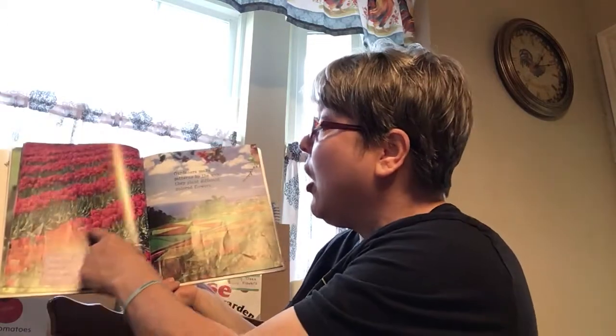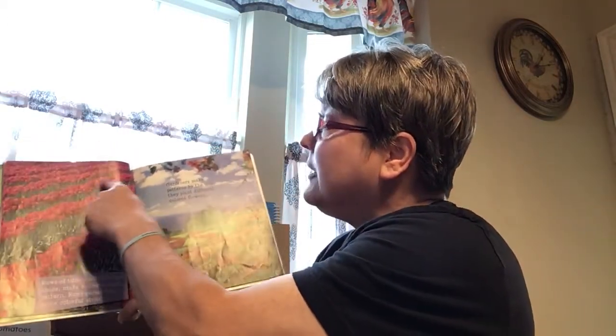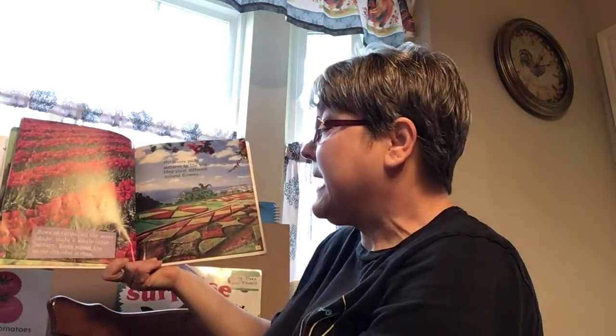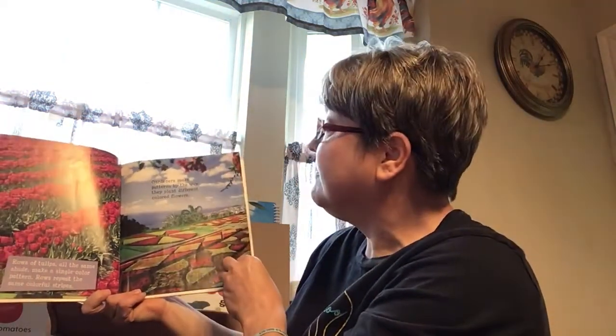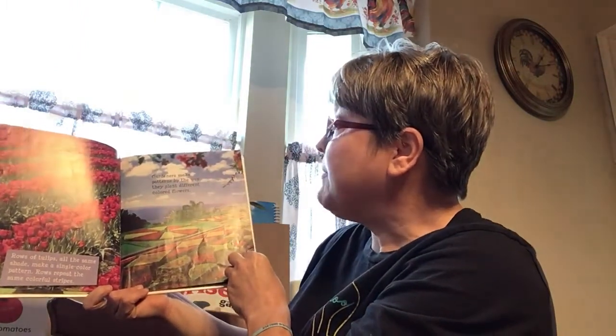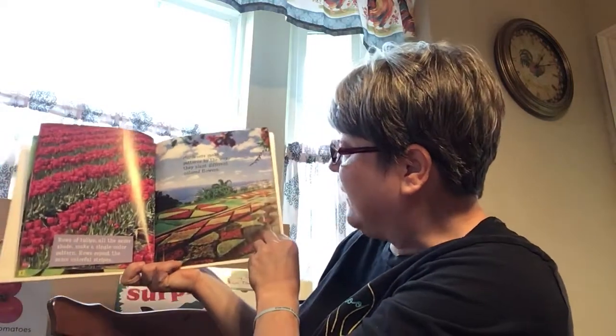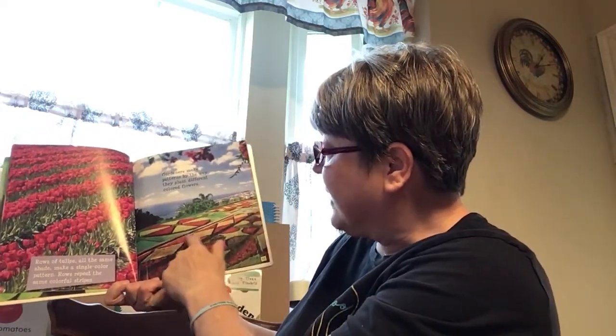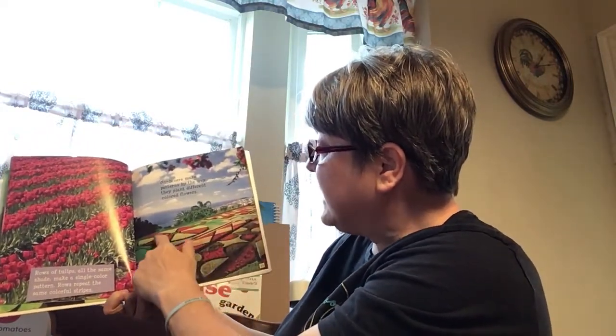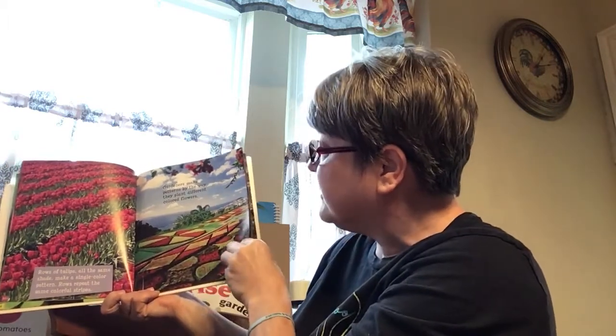Rows and rows of tulips, all the same color, make a single color pattern. Rows repeat themselves, the same color rows. Gardeners can make patterns by the way they plant different colored flowers. Look at the pattern by how they planted the colors of the flowers.